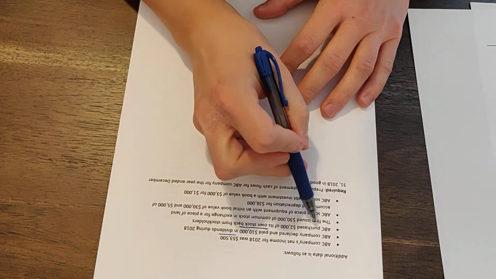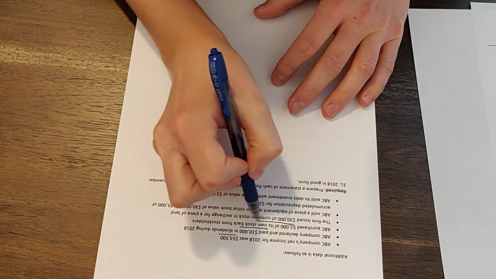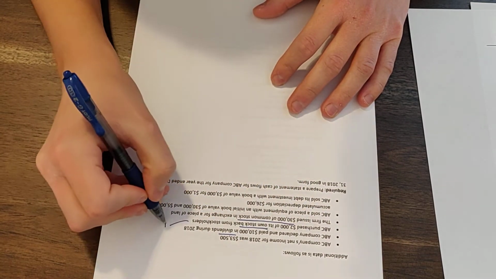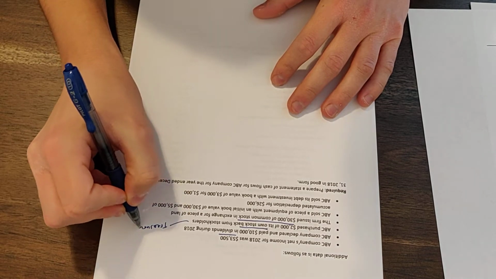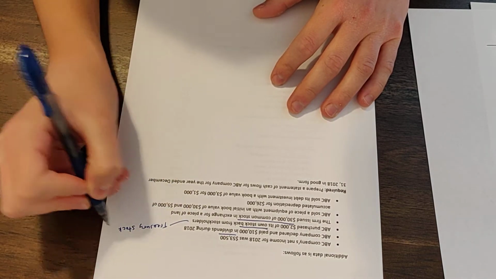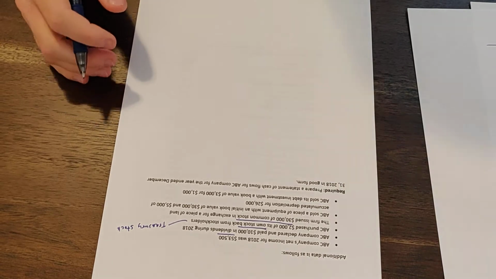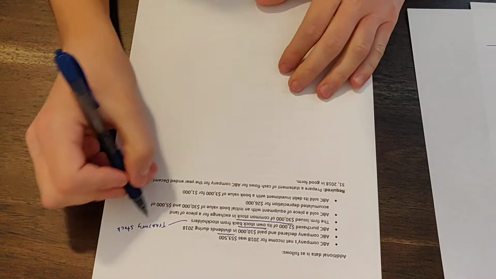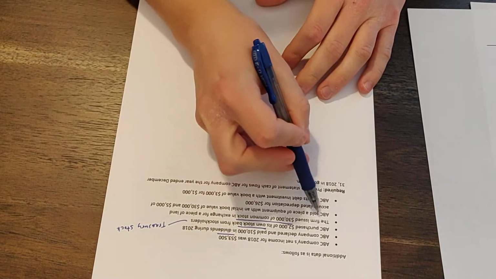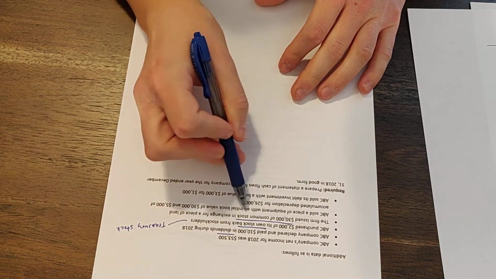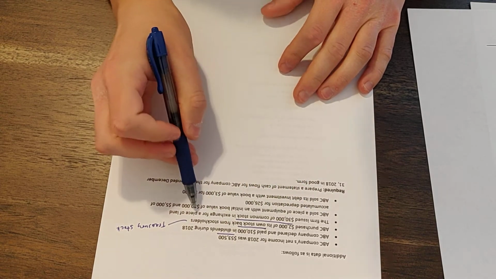ABC purchased $2,000 of its own stock back from stockholders. That would be treasury stock. If we remember from previous videos, when a company repurchases its stock from stockholders, this is called treasury stock. Then the firm issued $30,000 of stock in exchange for a piece of land.